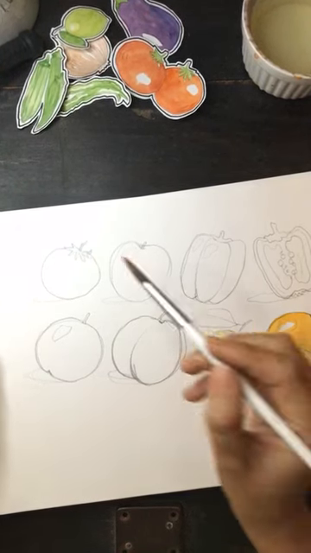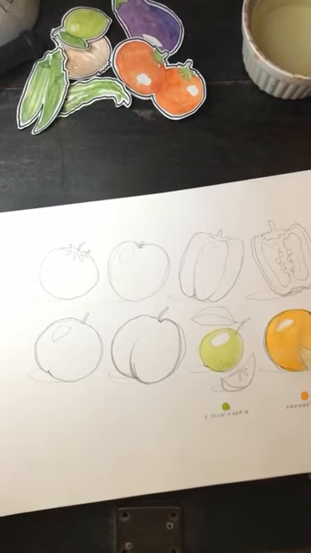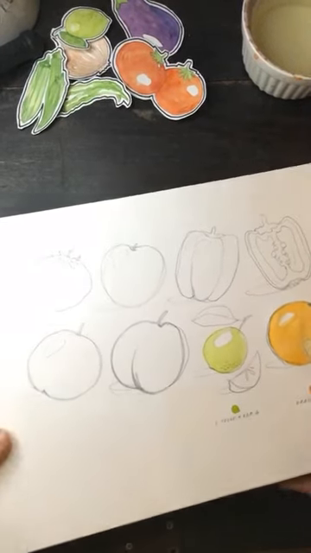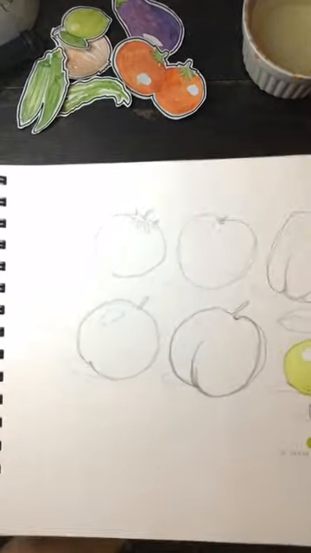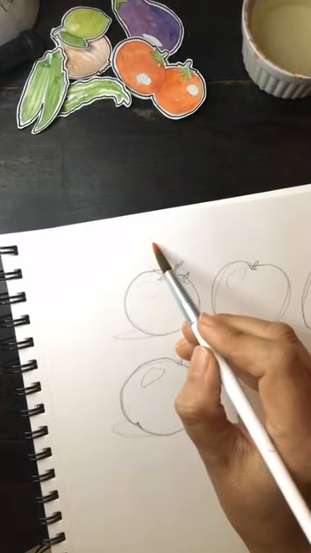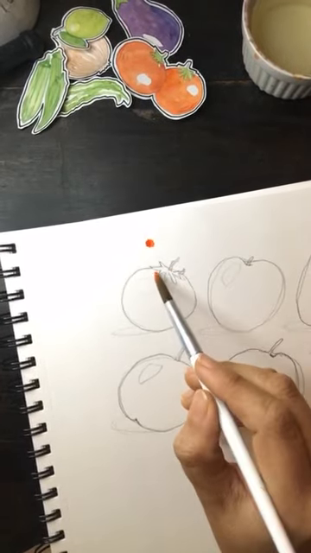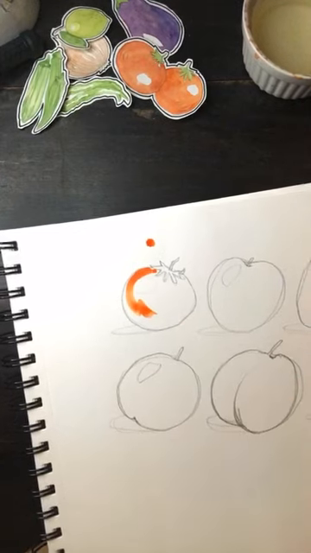Okay, for tomatoes, let's go with orange and scarlet. Again, a nice light wash.